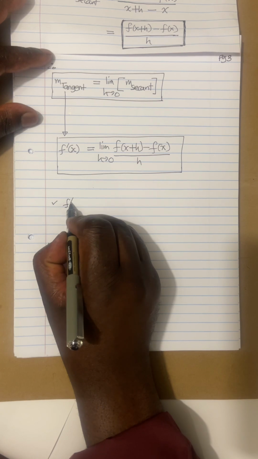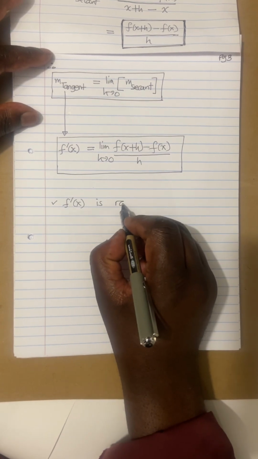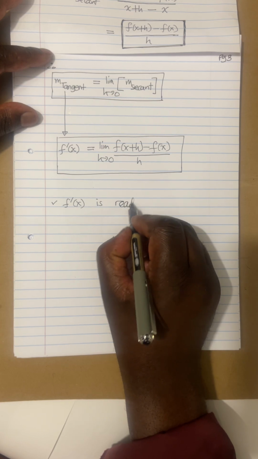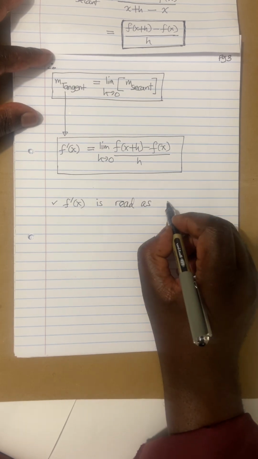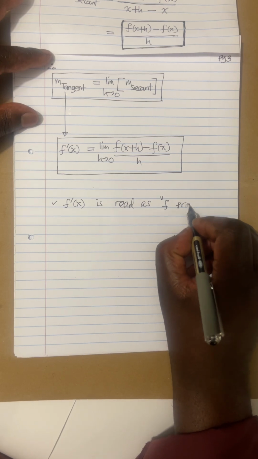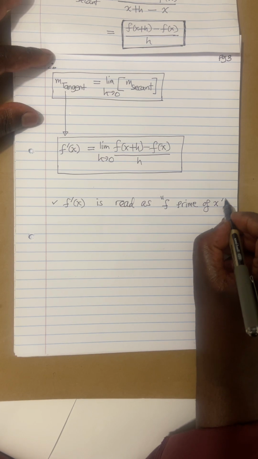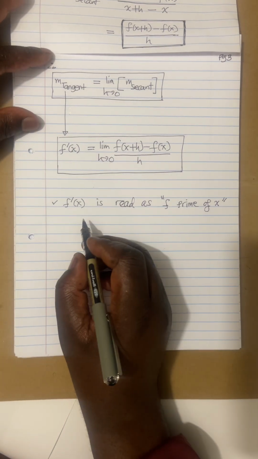Now, there are two things I want to mention here. This here is read as f prime of x. That's how we read it.